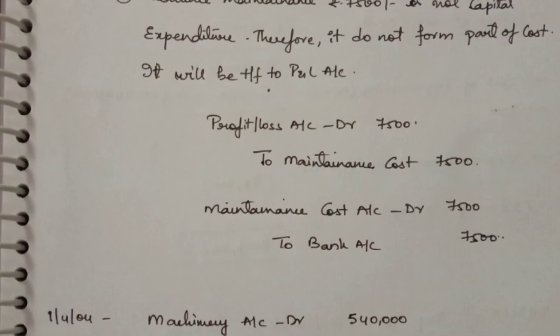So keep aside this routine maintenance expenditure. It will not come in the depreciation machinery account, and as I said, it will not form part of the machinery account. If we consider it as cost, then only we will calculate the depreciation, right? So it means it will not come to the machinery, and it will not be considered in the depreciation ledgers also. Okay, so keep aside this maintenance.